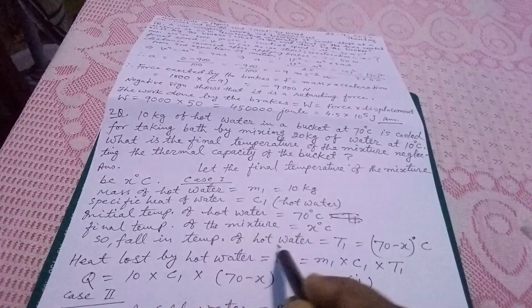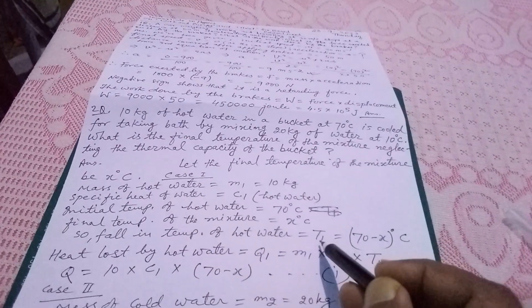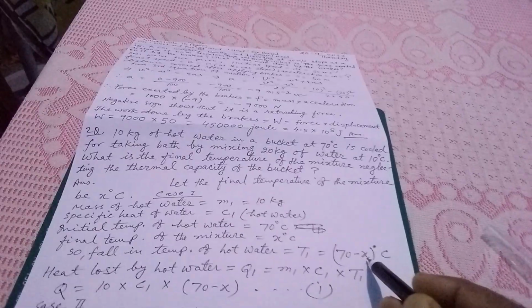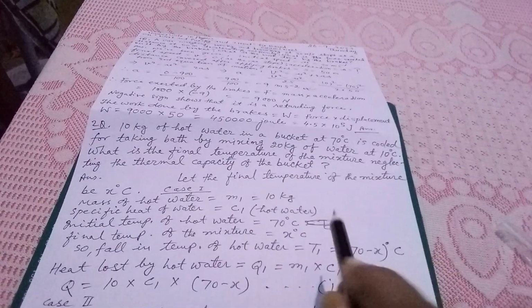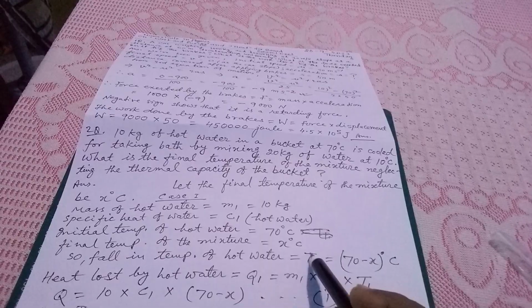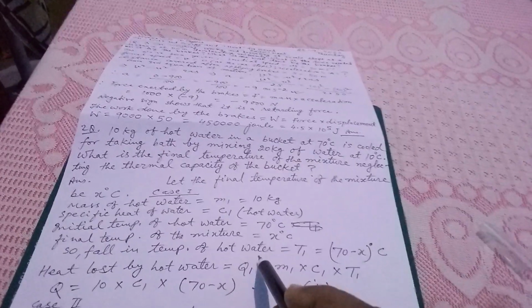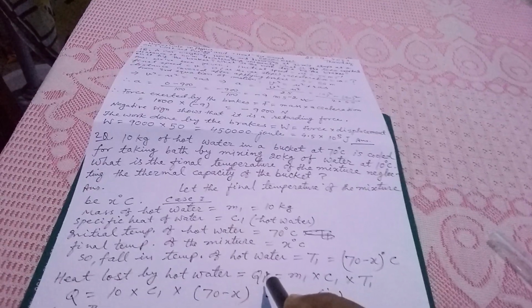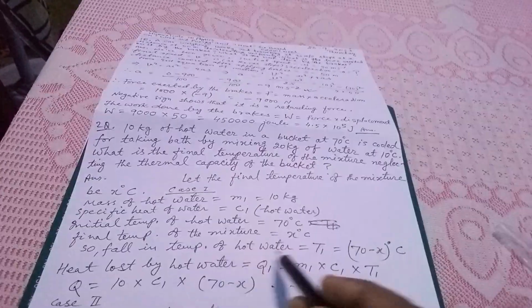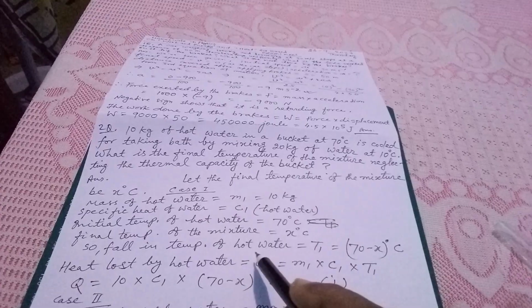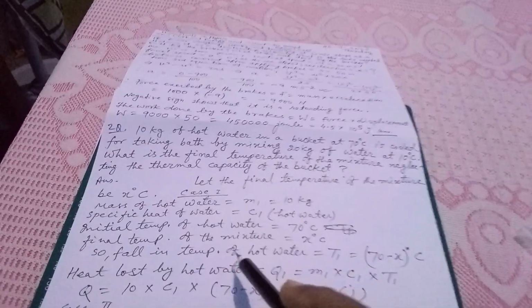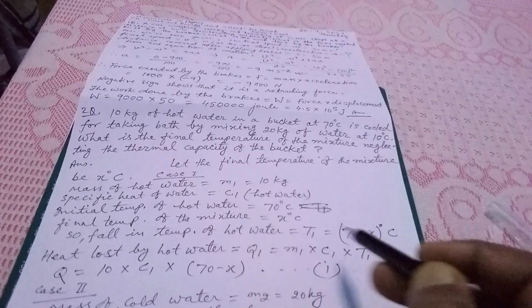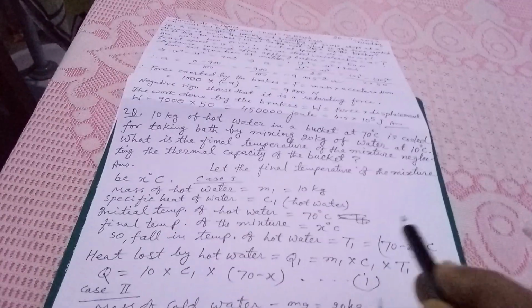So the falling temperature of hot water, that is T1, is 70 minus x, because the temperature of the mixture is smaller than the temperature of the hot water, because it is losing heat.